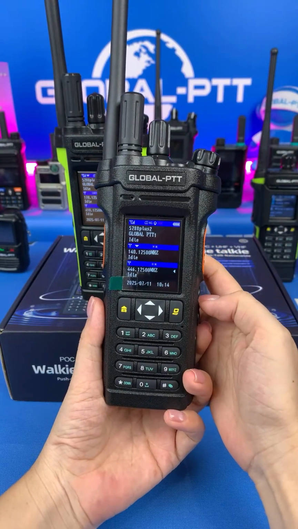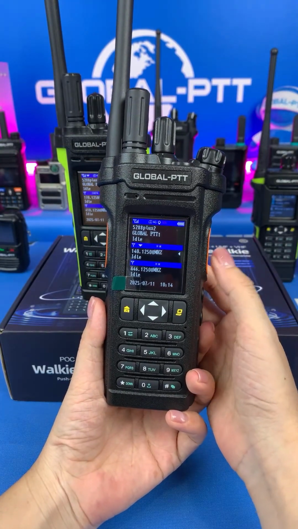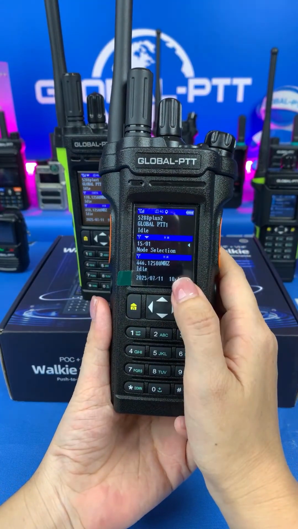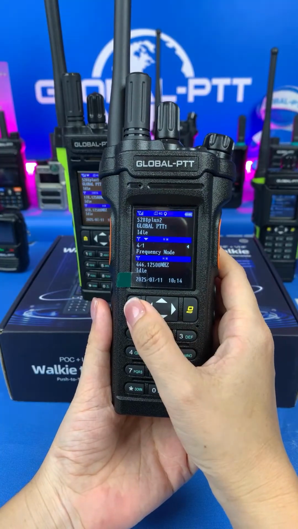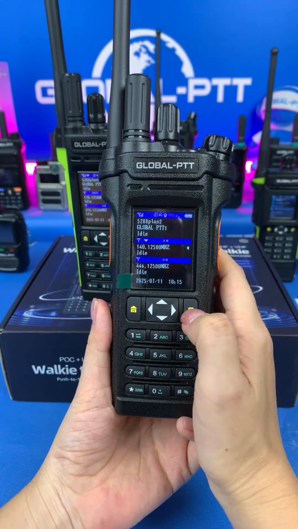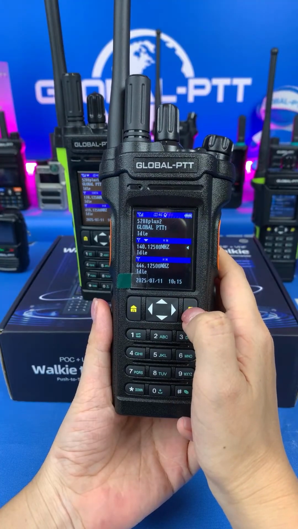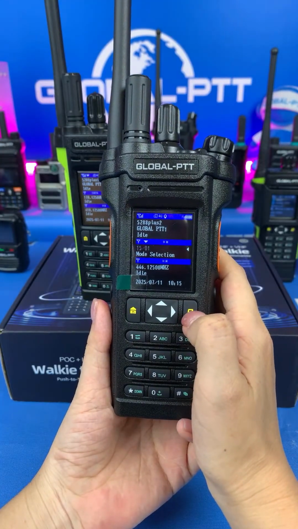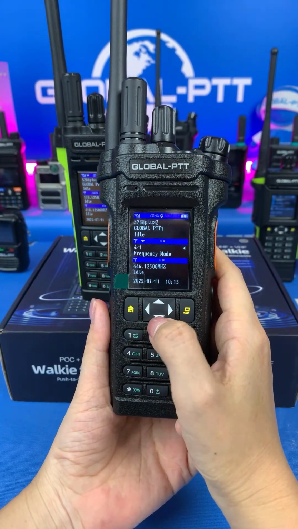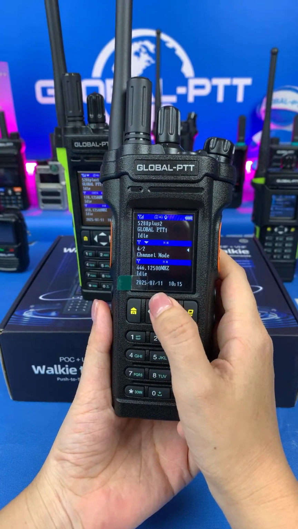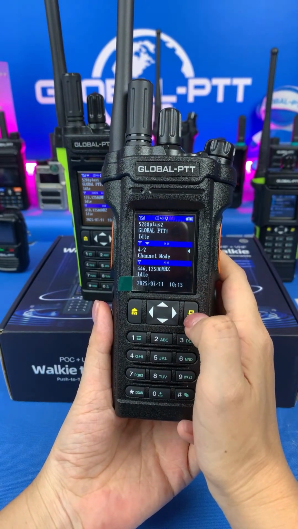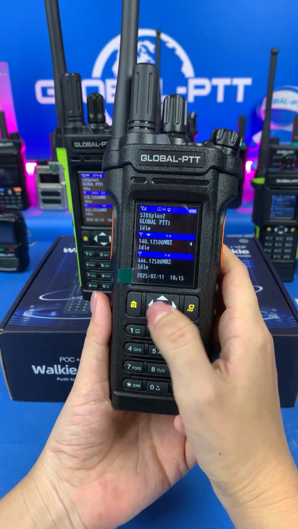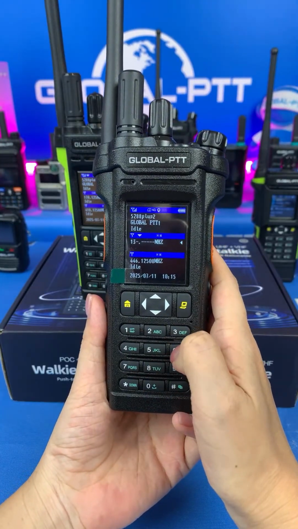How to set the frequency on this walkie-talkie? There are 2 ways to set the frequency on it. The first one, we come to the mode selection. Select the mode. Here's the mode selection. We select the frequency mode. Now the radio is in frequency mode, and then we can set it in channel mode. Then the radio will be set in channel mode. If we want to set the frequency, we must set it in frequency mode. Then we can set our frequency on it.